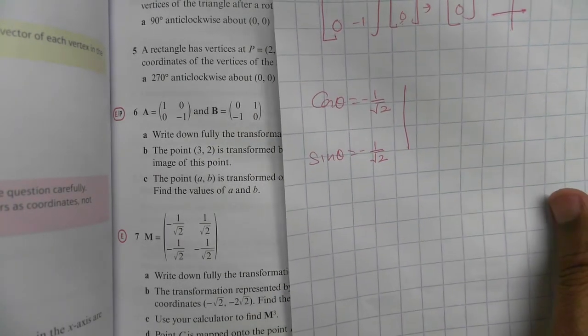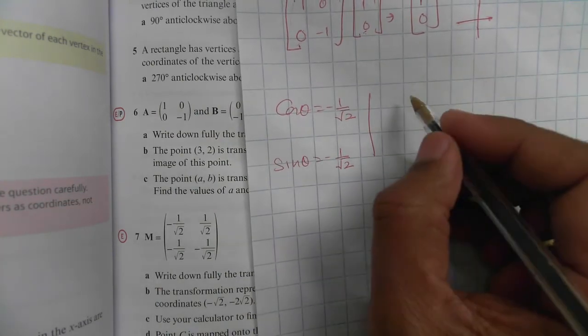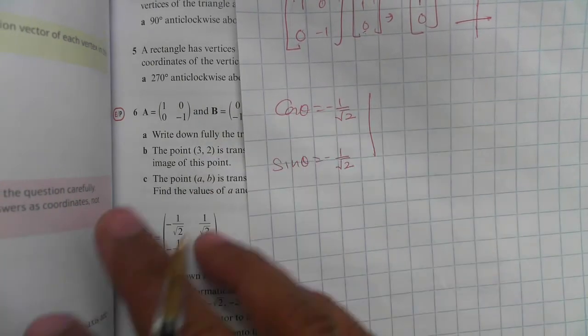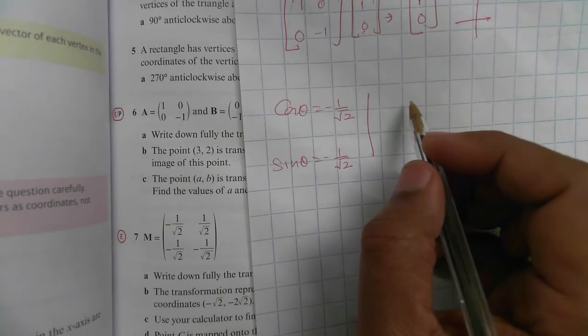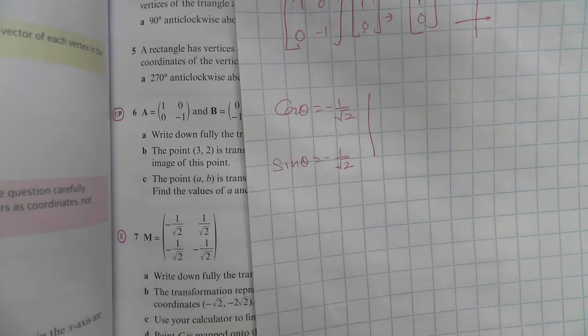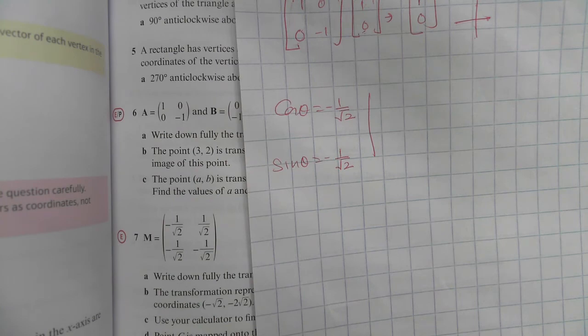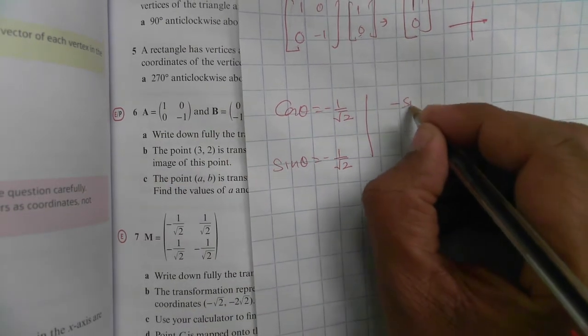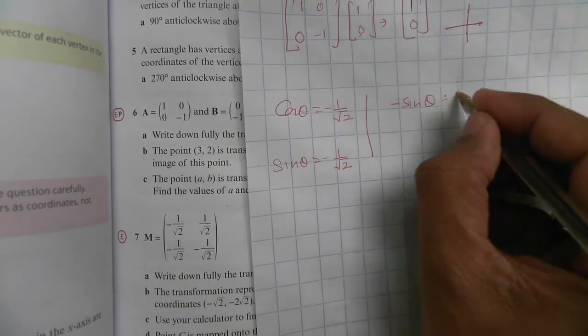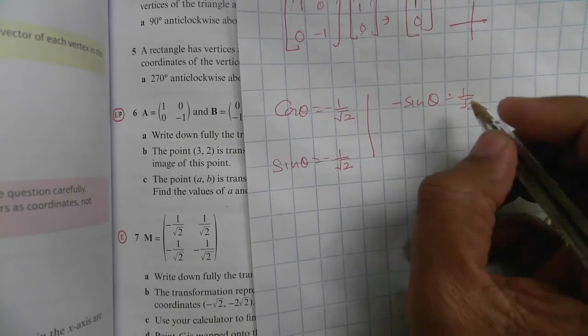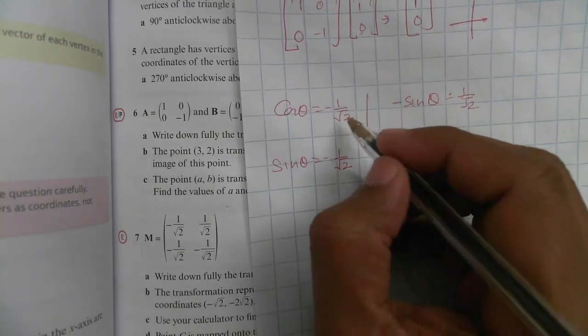When you do your trigonometry, minus sine theta is equal to 1 over root 2, which gives you the same equation, and cos theta the same. So guys, these are two equations.